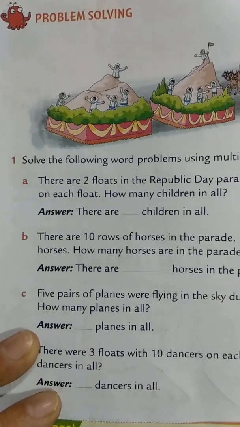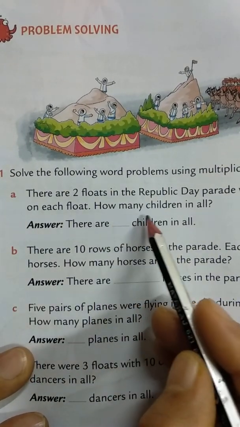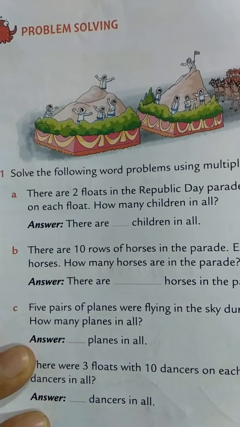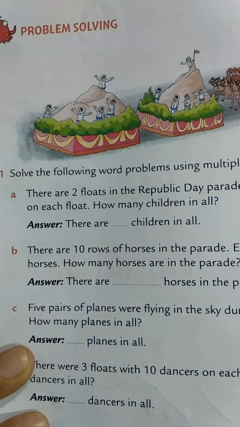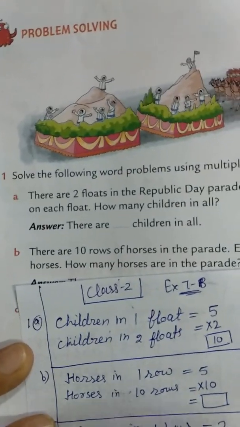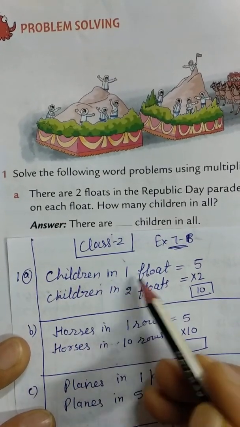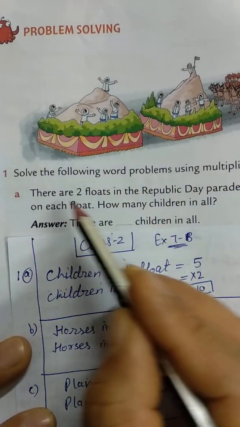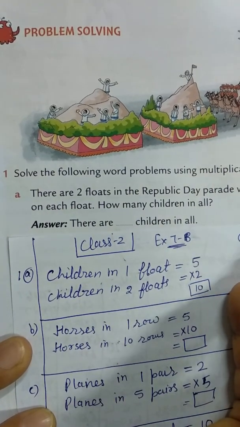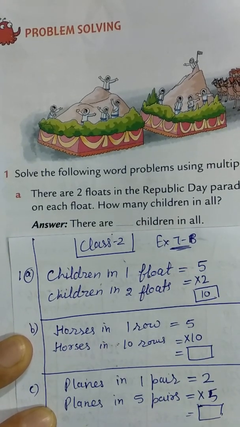Okay, there are 2 floats in a Republic Day parade with 5 children in each float. How many children in all? You can do it in the book also, and in the notebook you have to write it like this, as word problems. Children in 1 float is equal to 5. Children in 2 floats is 5 twos, 10.